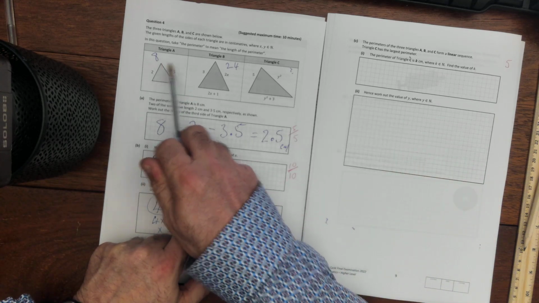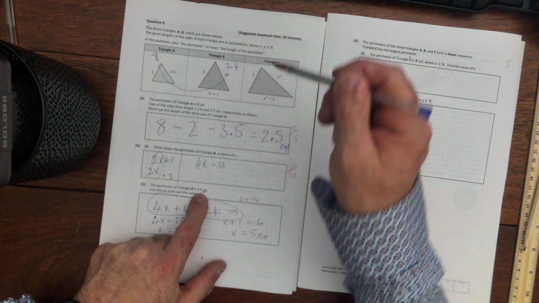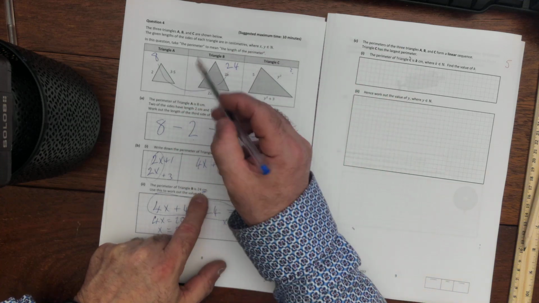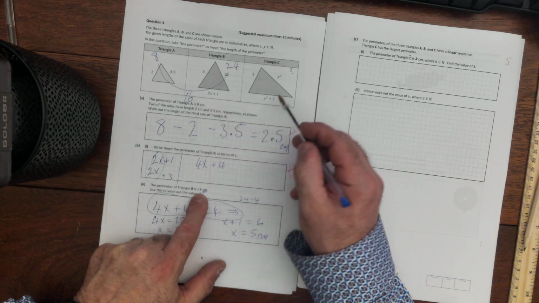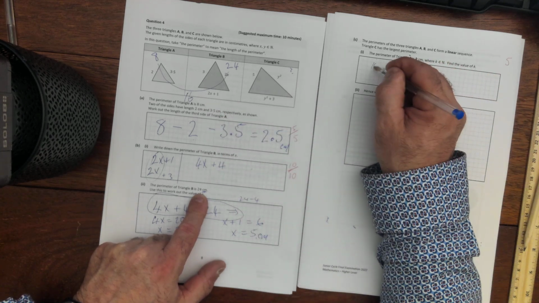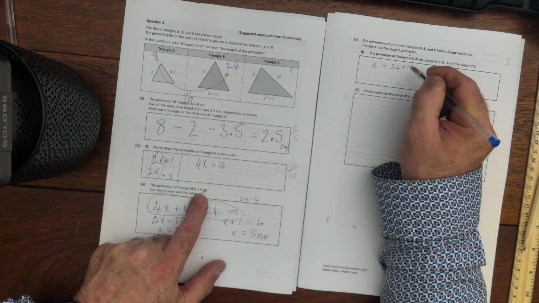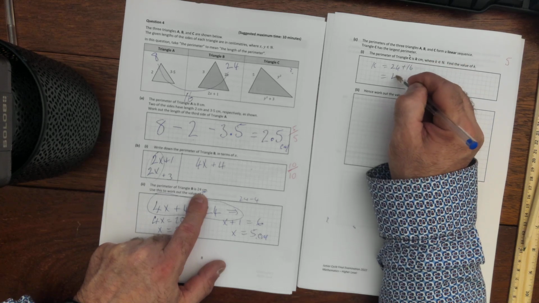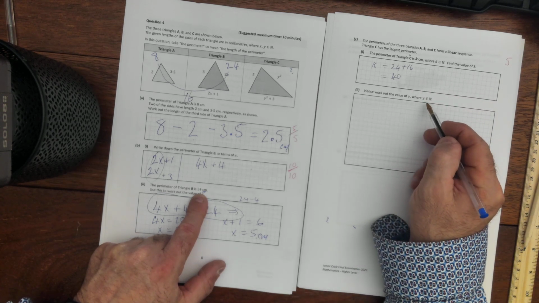Okay, so 24 take away 8. If we think of this in terms of differences, 24 take away 8 is 16. And because it's a linear sequence, we know we're adding on 16 again. So we can say that k is equal to 24 plus 16, which is equal to 40. Okay, we've got that done.